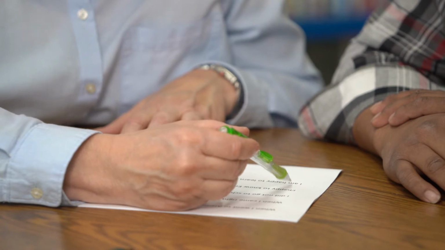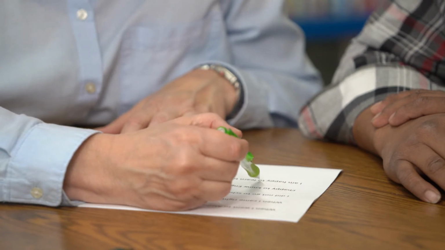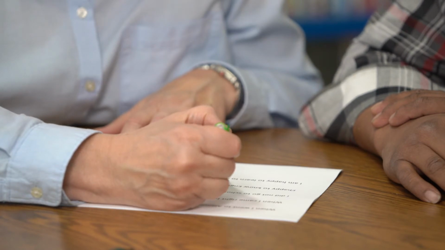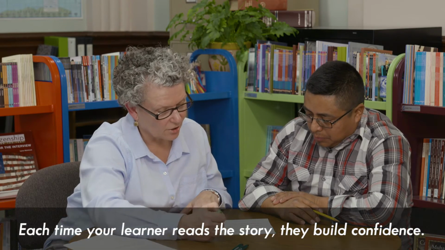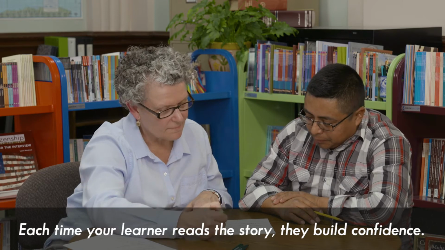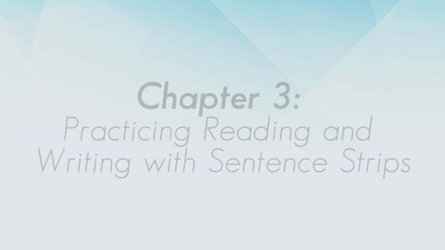I am happy to learn to read and write English. Yeah. The more times that we read this, the more familiar these words look. And it becomes easier to read, doesn't it?